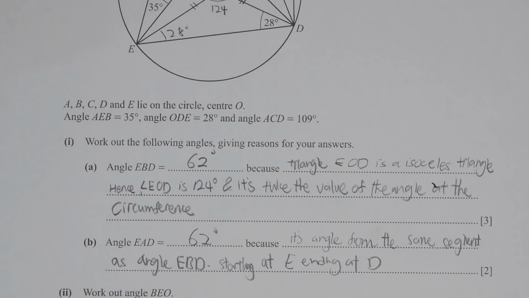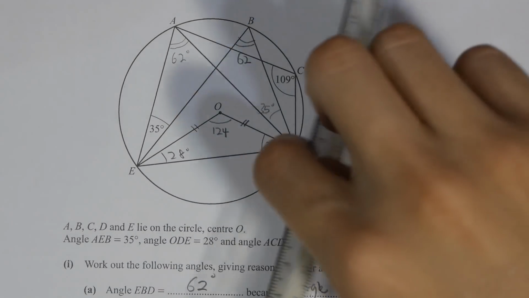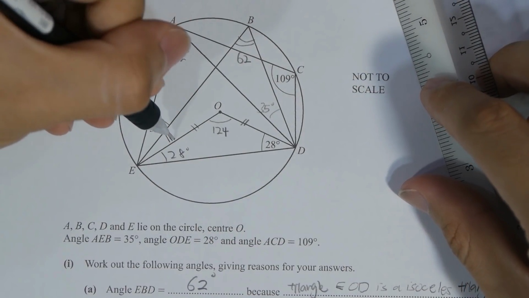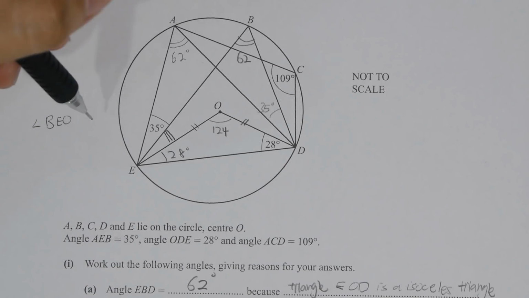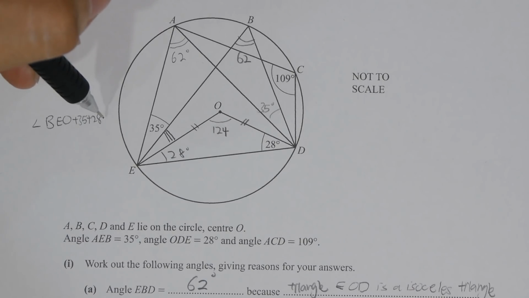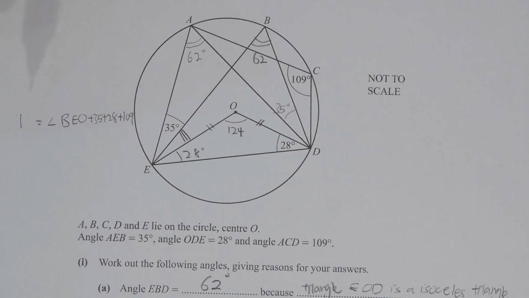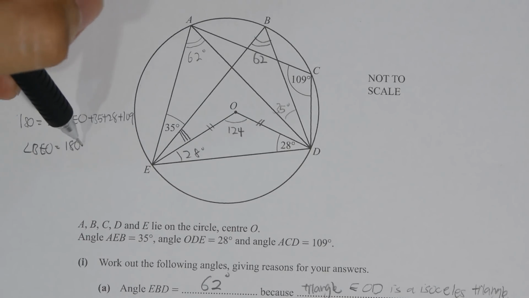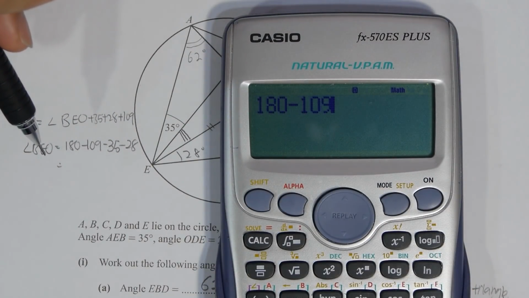Work out the angle BEO. For angle BEO, when it is added by AEB and EOD plus the opposite angle, which is angle C, 109 degrees, it will be equivalent to 180. So minus off all the differences, 180 minus 109, 35 and also 28, then you will be left with a result of 8 degrees.